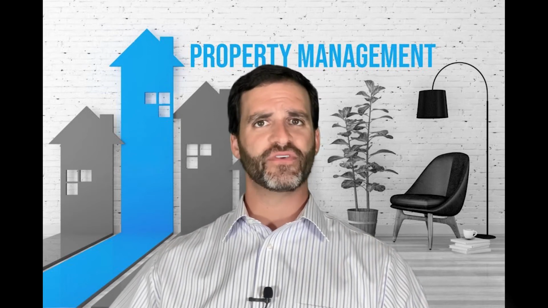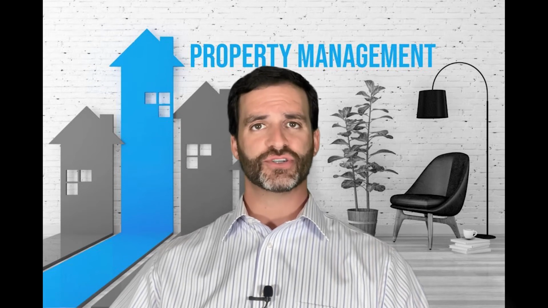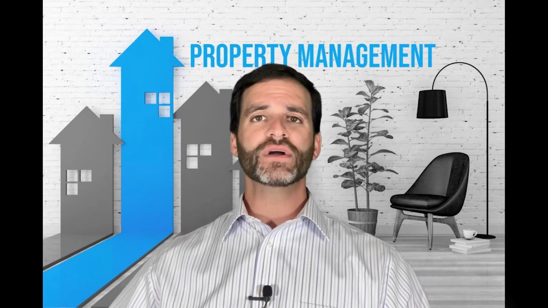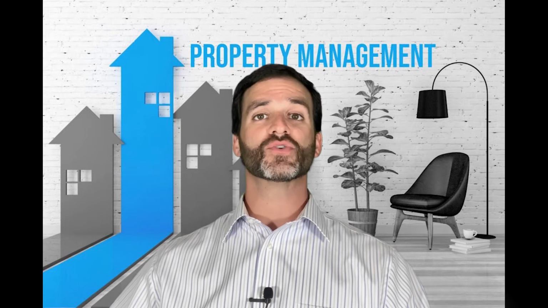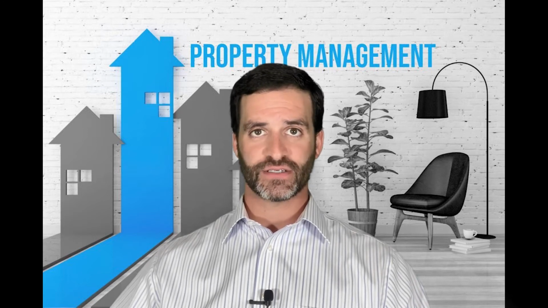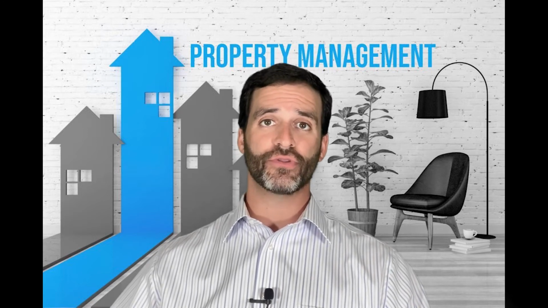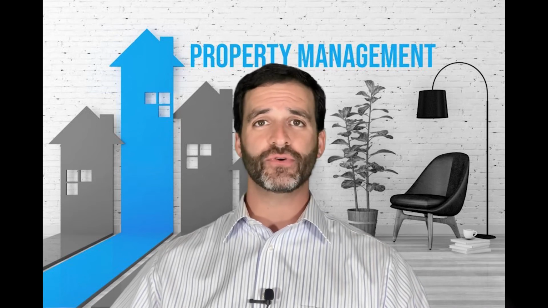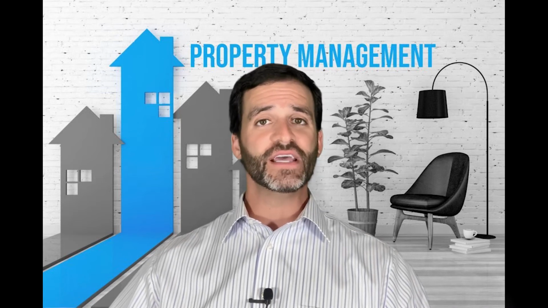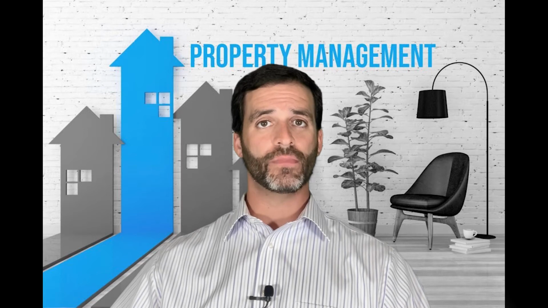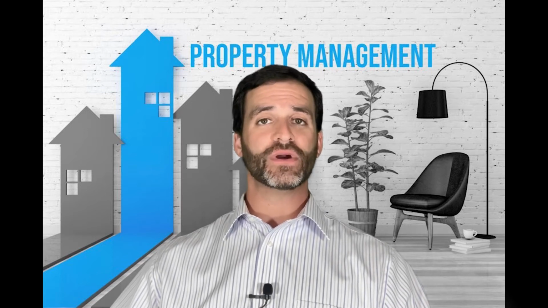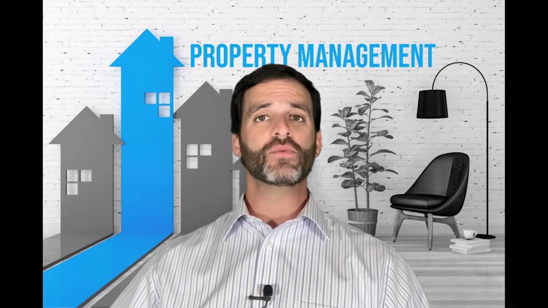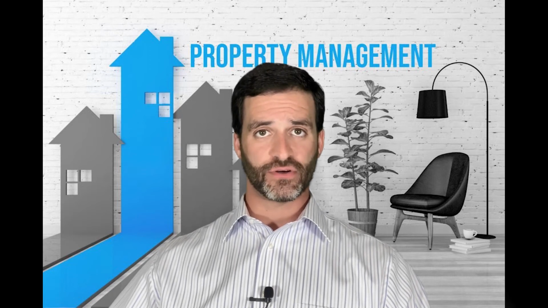The third type of policy is a renter's insurance policy. A renter's insurance policy covers the renter's belongings: furniture, clothing, all the way down to the food in the refrigerator. If something were to happen in the home and the renter had a renter's insurance policy, they would go after that policy first.